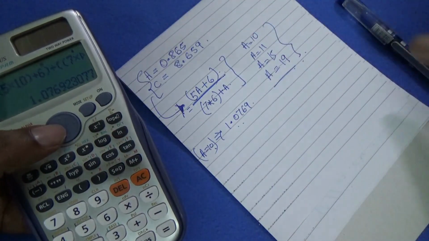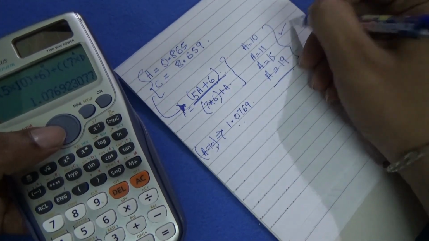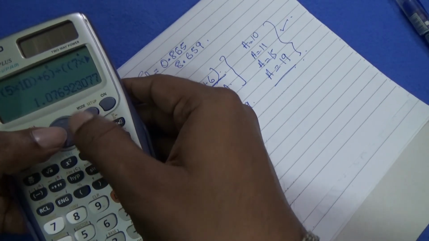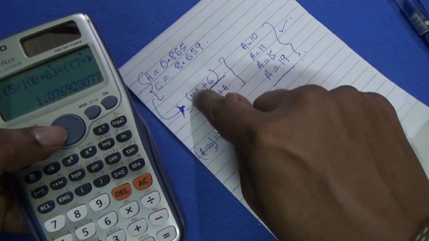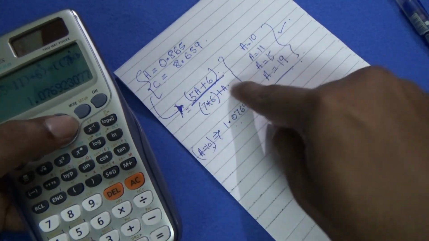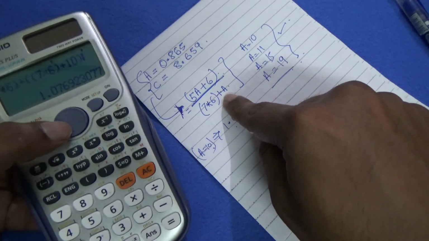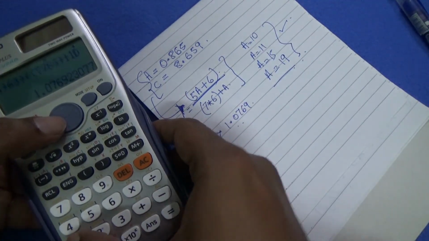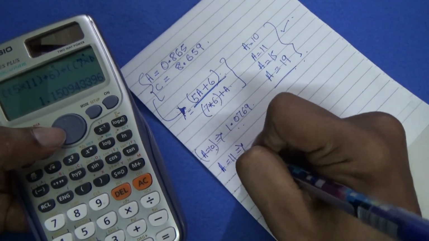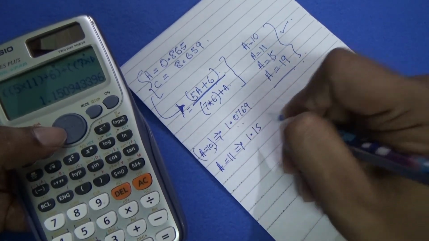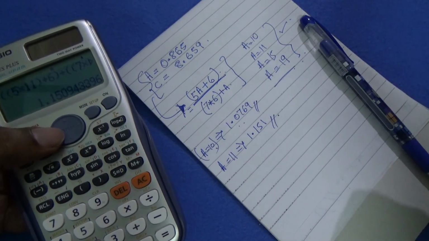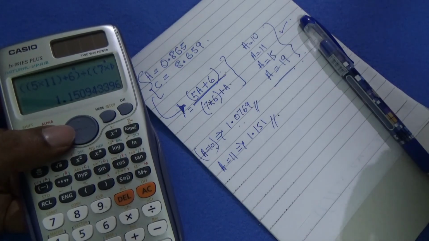Now this is the method I can use. Say if I want to find out when a equals 11, I can just use my replay button and change this 10 to 11. And in the denominator I'll change this 10 also to 11, and press equal to, and I find my value when a equals 11, which is 1.151. Now this is possible, but there is a much easier method which we can employ.